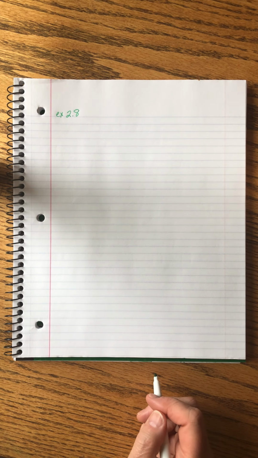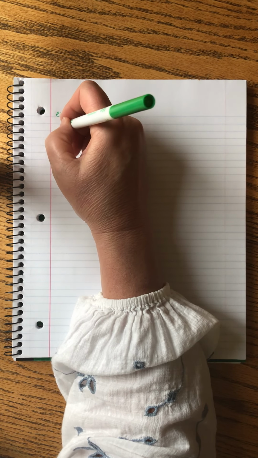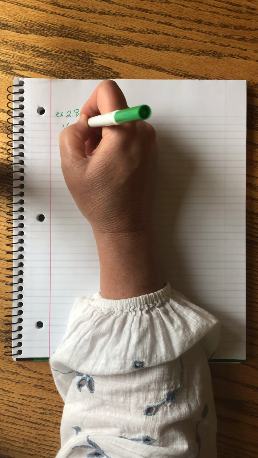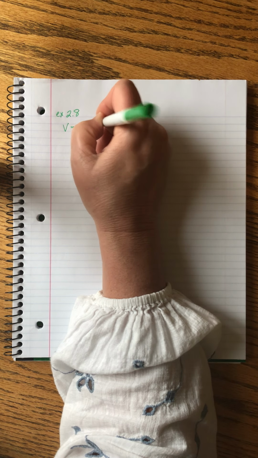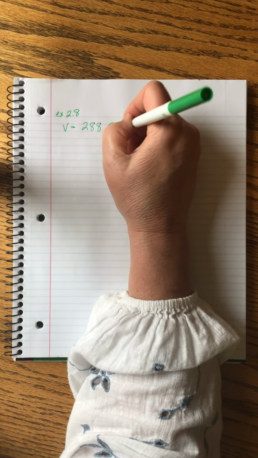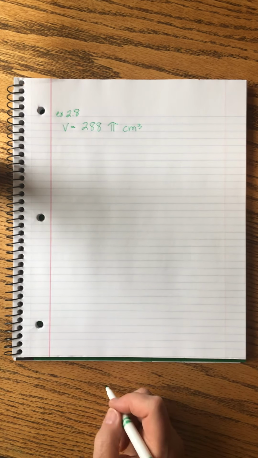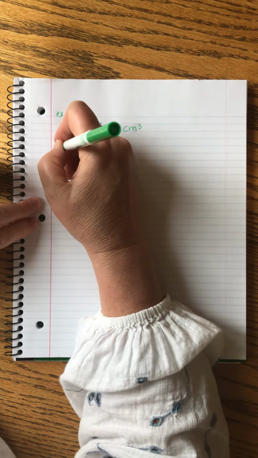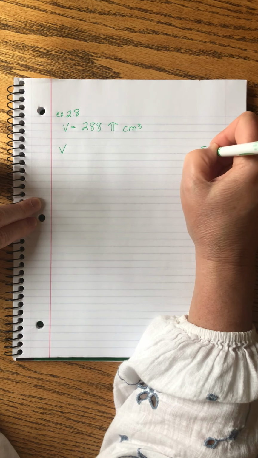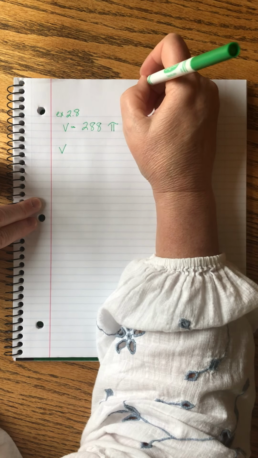Find the surface area of a sphere whose volume is 288 pi centimeters cubed. Okay, so what we have to do is go from volume to surface area. Let's get those formulas back in front of us.